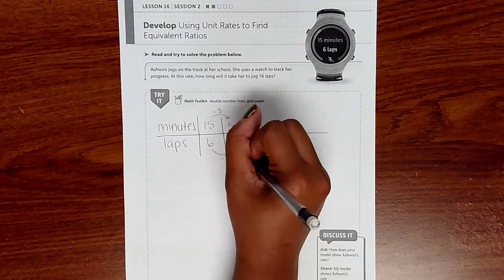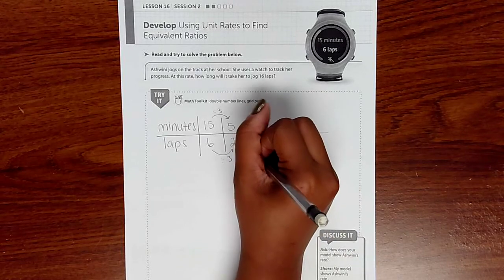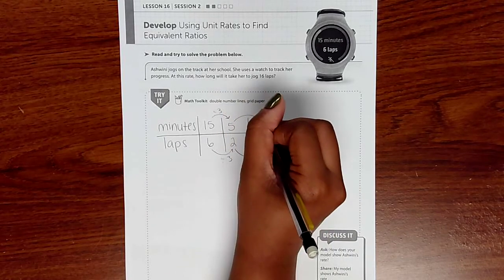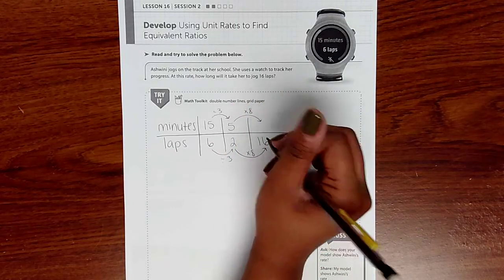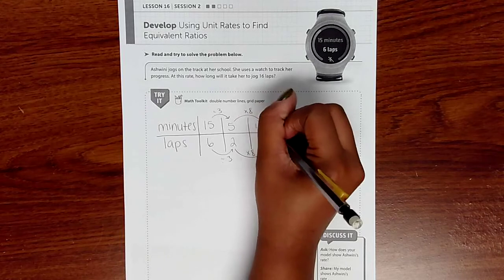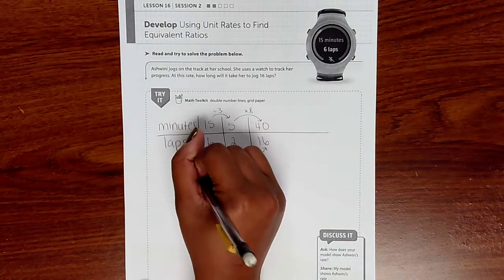So from here, right, we want to get to 16 laps. We want to go from 2 to 16, and we're going to multiply by, you guessed it, 8. Right? And we're going to multiply by 8 up top as well. So 5 times 8 does happen to equal 40. So it should take her 40 minutes to jog 16 laps. So it would take about 40 minutes.